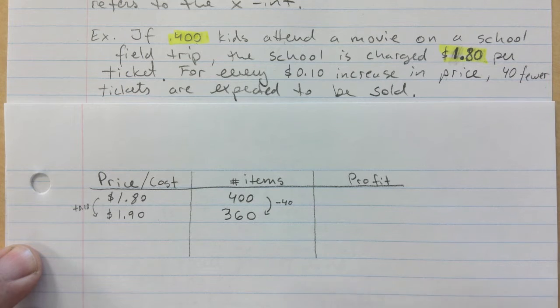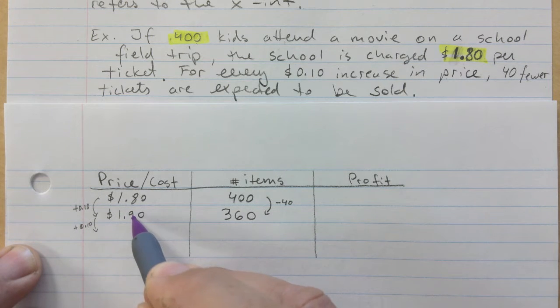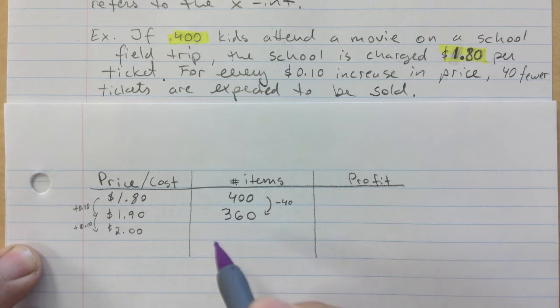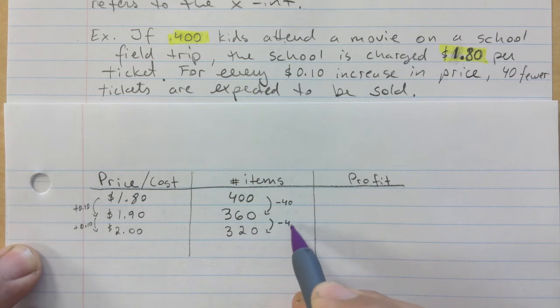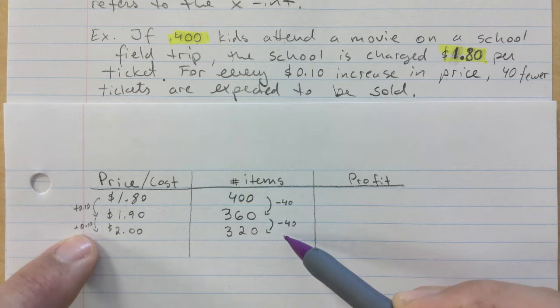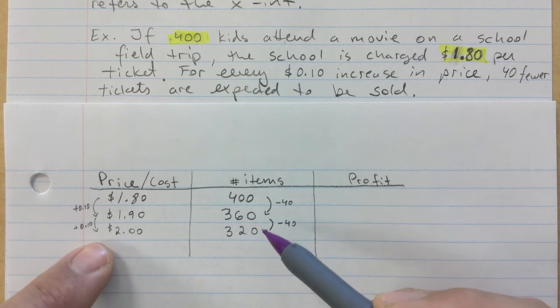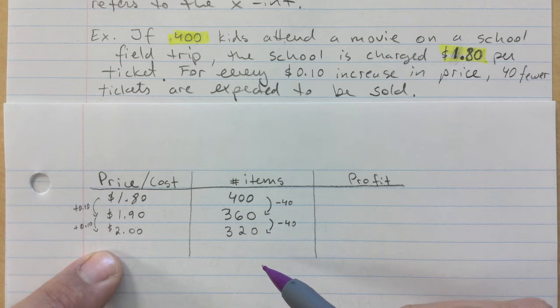And that continues on, okay? So you could do one more. So another 10-cent increase. So 10-cent increase, you lost 40. If you increase it 10 cents one more time, you're going to lose another 40, right? Every time that happens, this stays the same, right? You could continue this on for a long time, forever, right? But we don't want to go too far. 3 points is all we're after. That's like the minimum we need to come up with our quadratic.